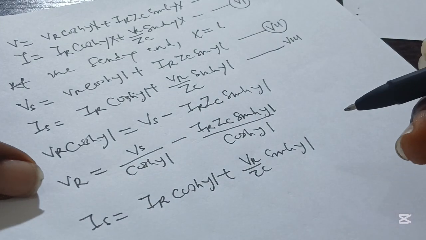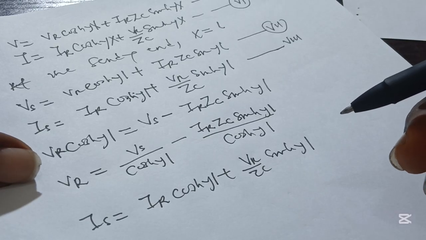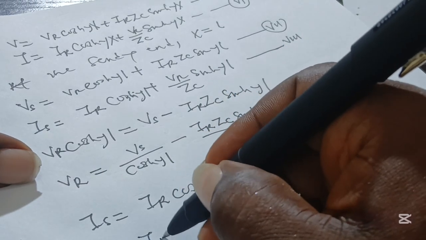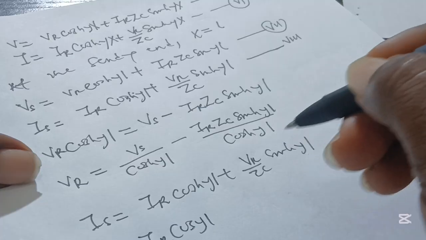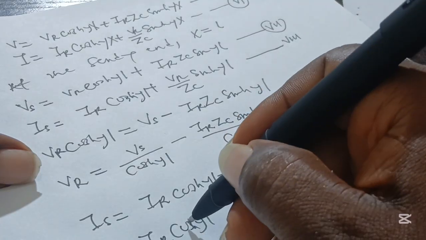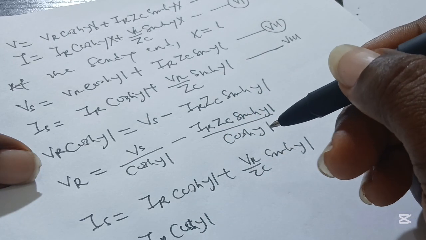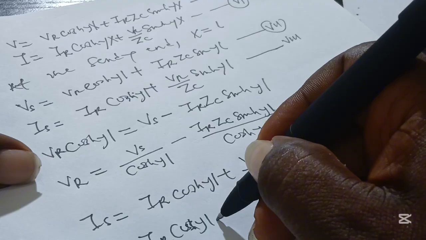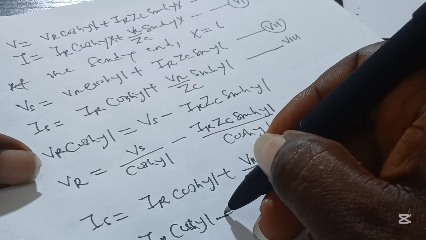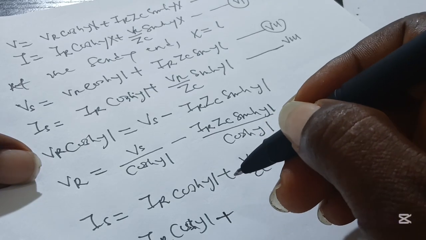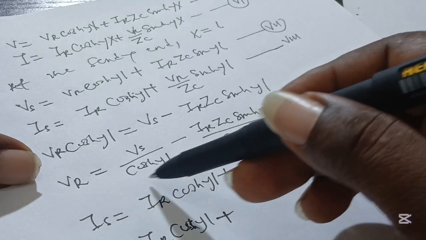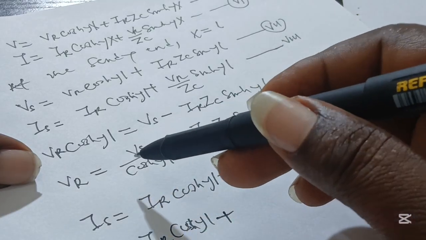Replacing V, we can actually have cosh(γl) plus, using this in place of VR.